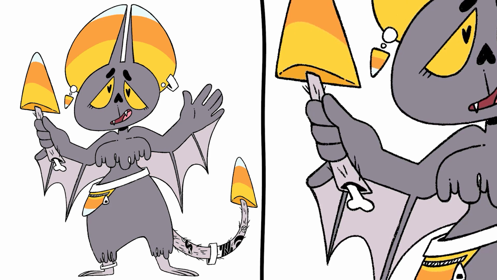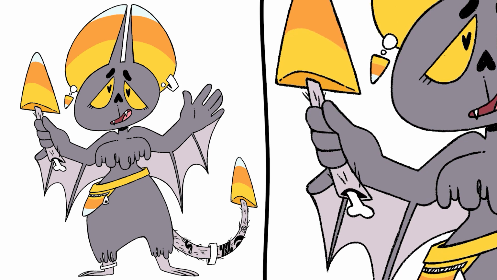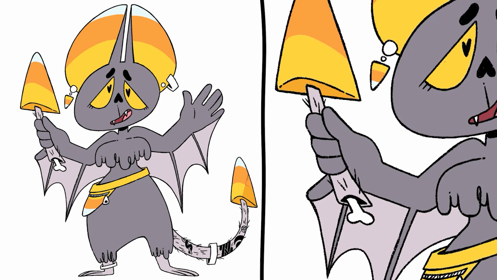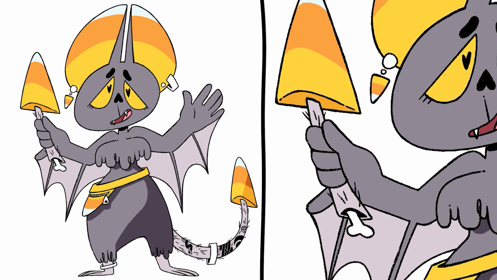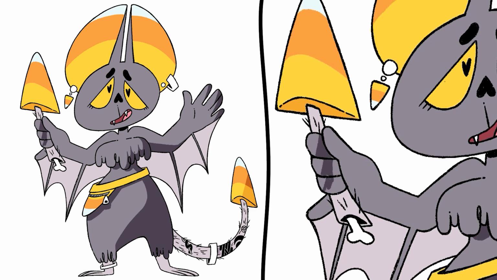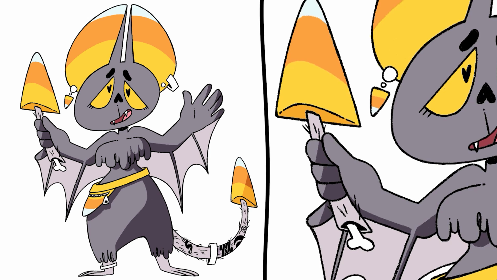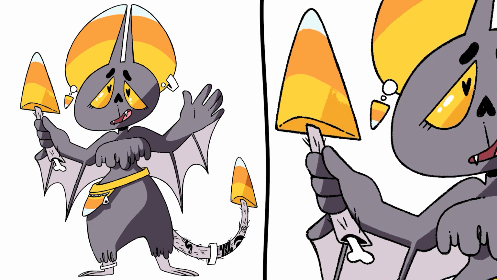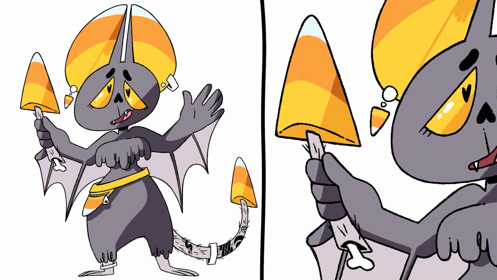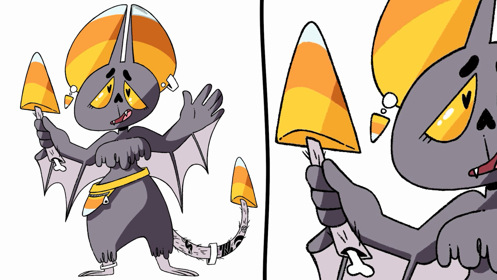I also gave her a little fanny pack because I just wanted to give her a fanny pack, or for those of you in the UK, a bum bag. I gave her some jewelry because she just kind of seemed like a punk-like character, and overall I really like her coloring. I used a sort of dark purple black color instead of just a pure gray because I think the purple went really well, obviously, with a complemented yellow color.